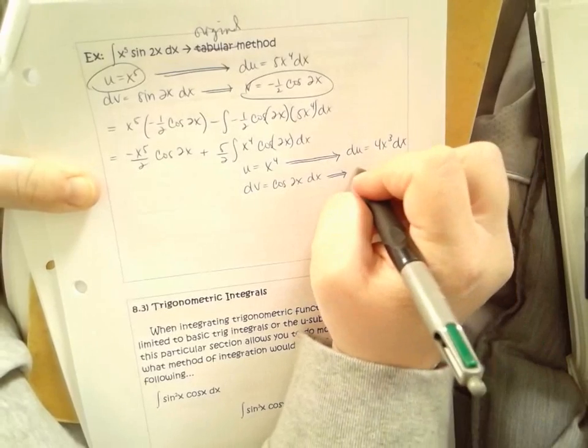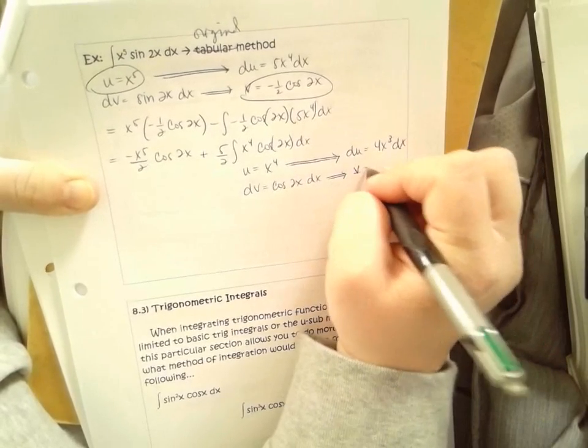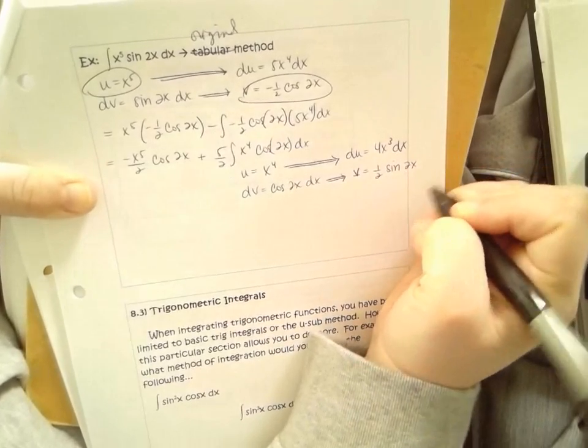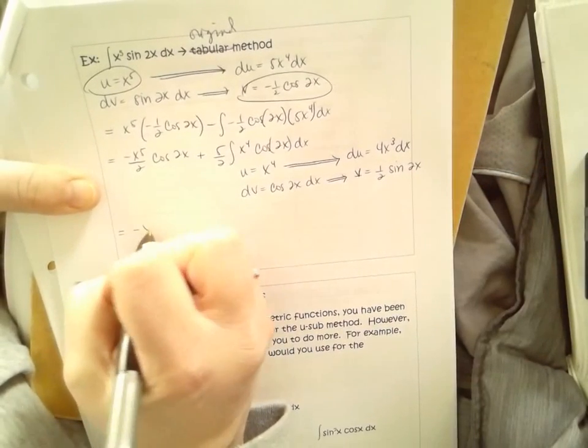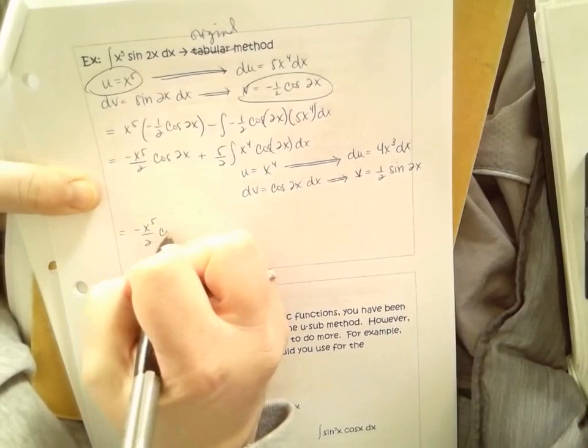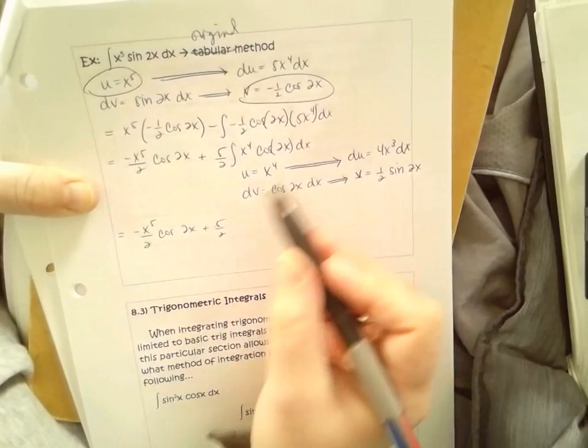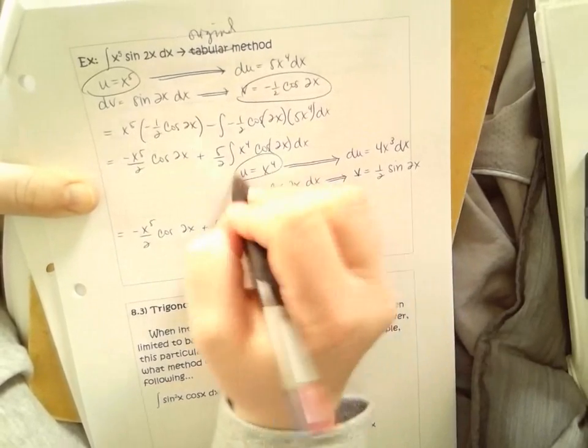Balance with a 1/2, this becomes, whoops, v is equal to 1/2 sine 2x. All right, no big deal. I'm just filling in the blanks. I can handle this, right? Don't forget that that's 5/2 times this entire answer.